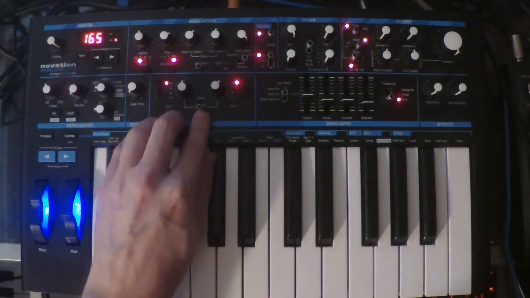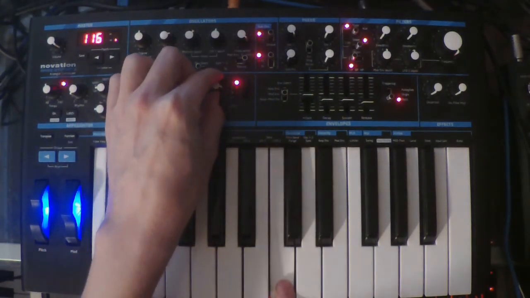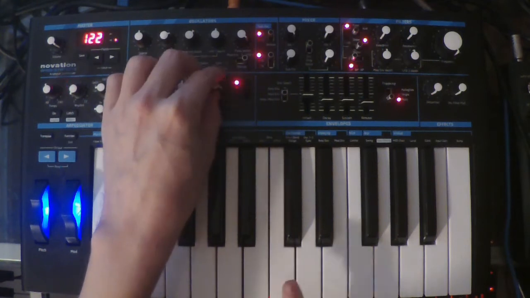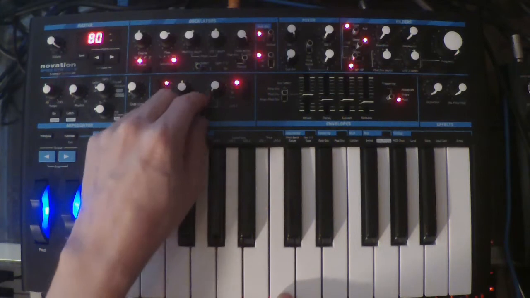And again, we can use this delay setting. If I switch it in delay and turn this, it'll slowly fade into that. So I'm going to turn that down. That's immediate.